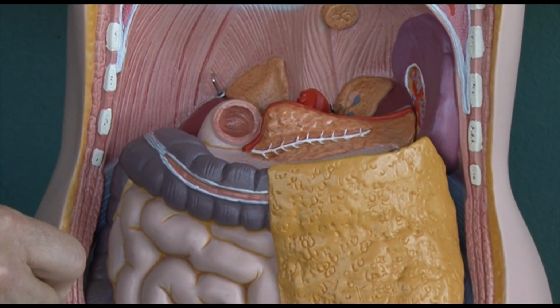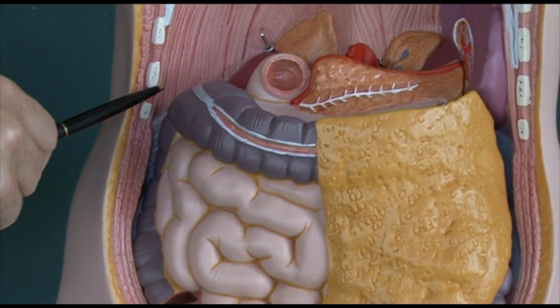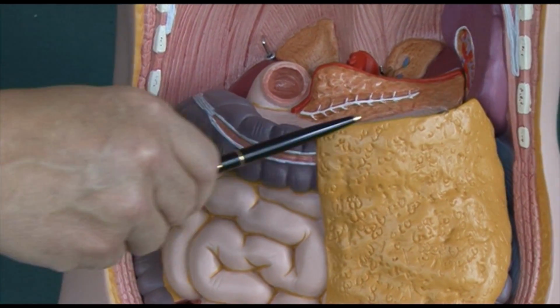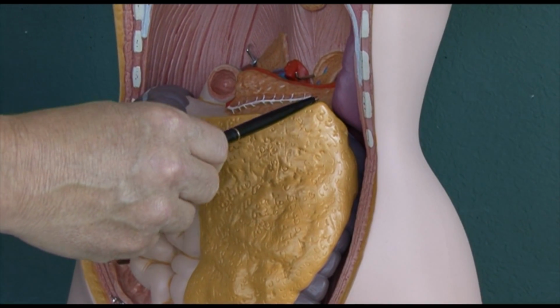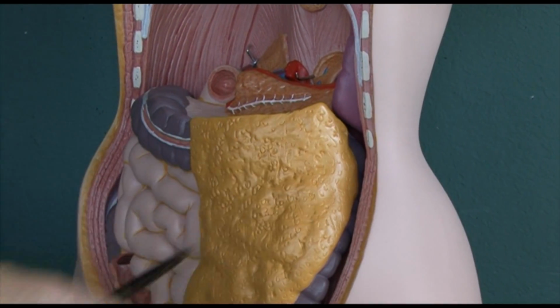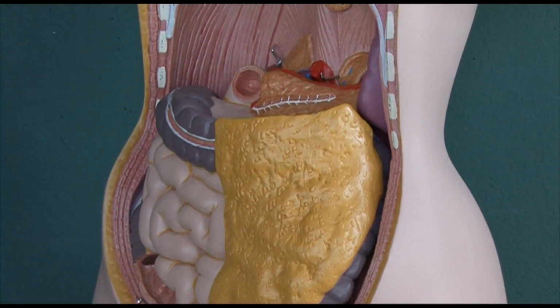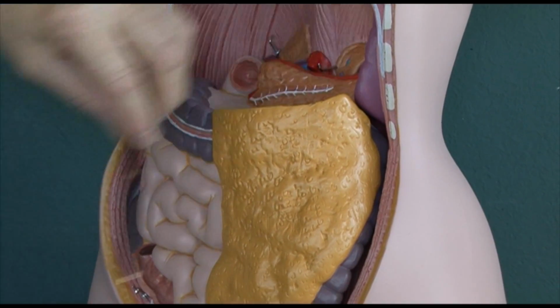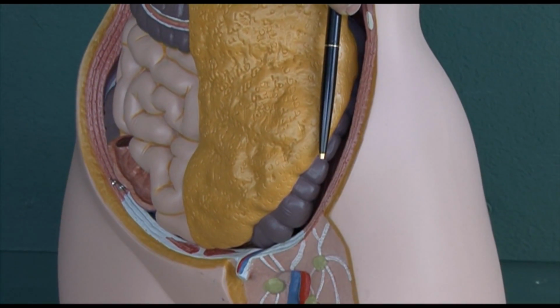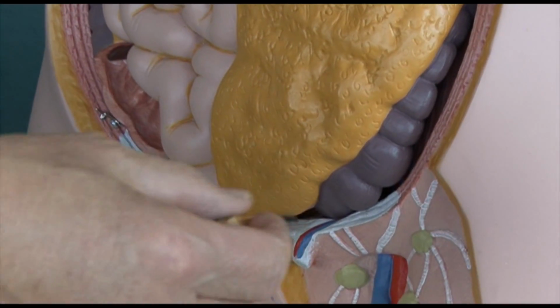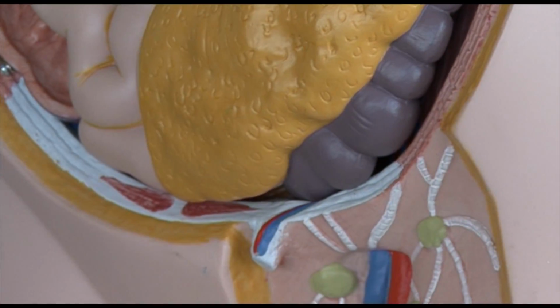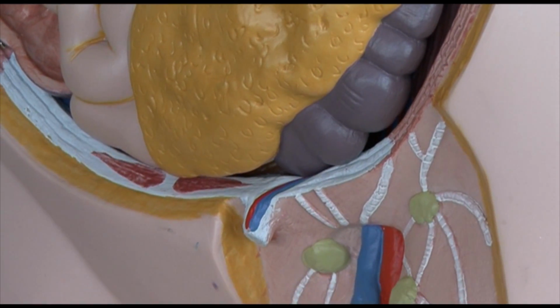So, ascending colon, hepatic flexure, transverse colon. Here is the bend by the spleen, the splenic flexure. The colon goes down, in this case behind the omentum, so we can't see it very well. The descending colon. And then we know the sigmoid colon goes back to the rectum.